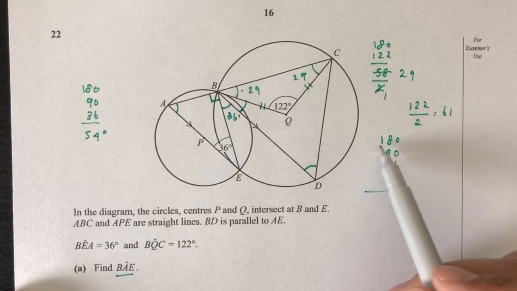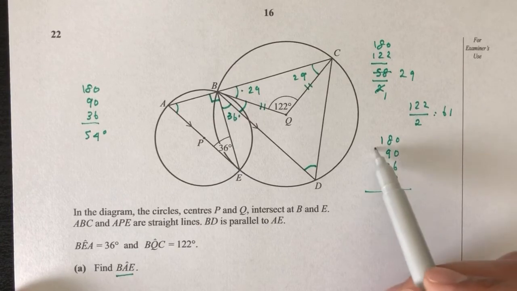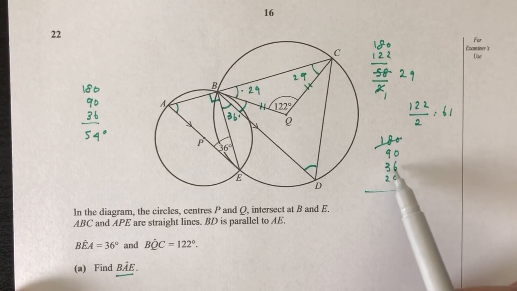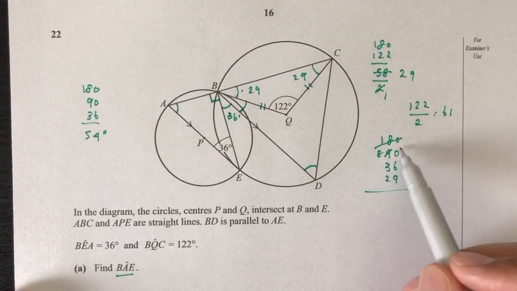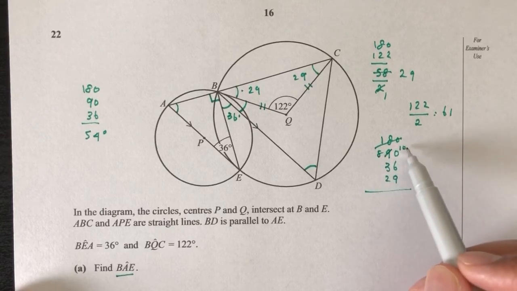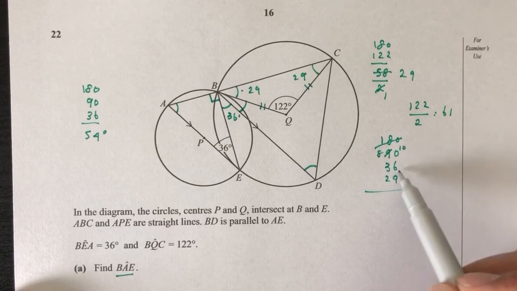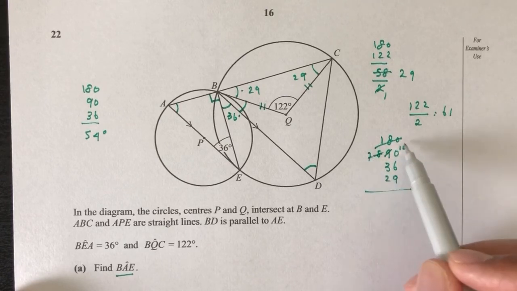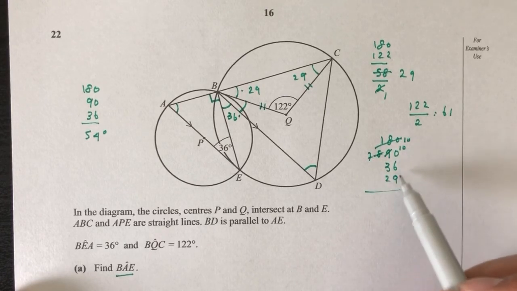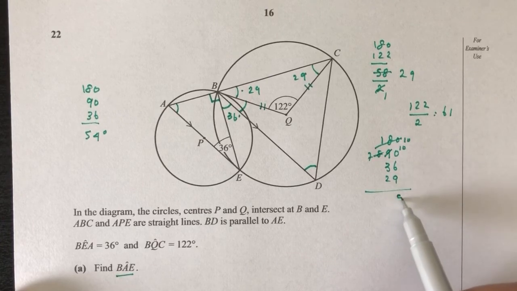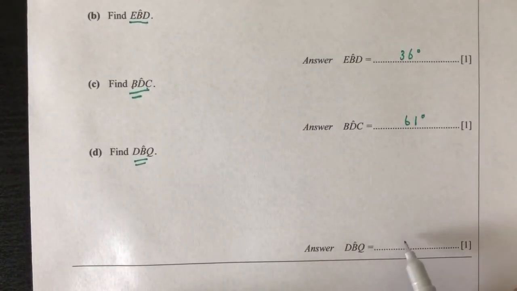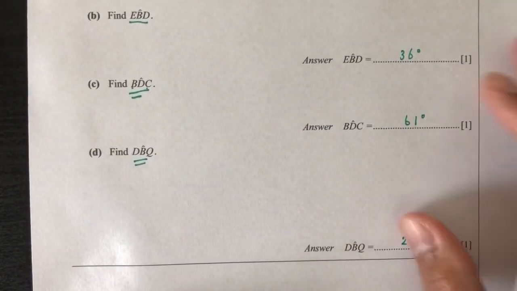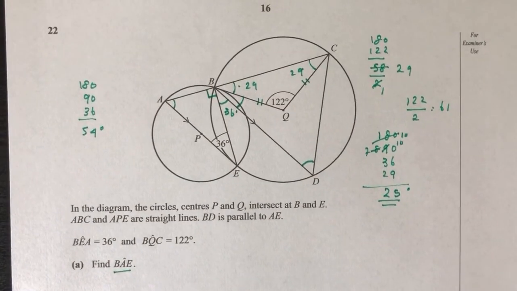So if you minus this, you have 180 minus 90 will be 90. 90 minus 36 will be, so let's do this. 10 minus 9 will be 1. 20 minus 15 will be 5. 7 minus 5 will be 2. So the answer will be 25. So this one will be 25 degrees. And that's it for question number 22.